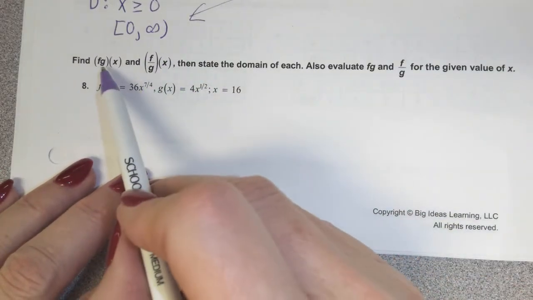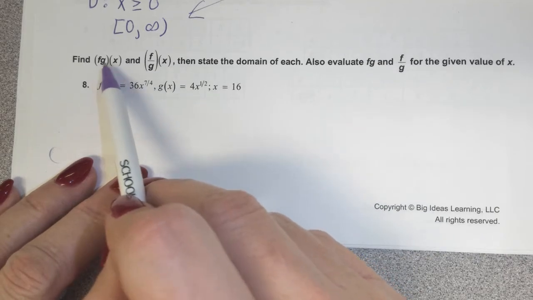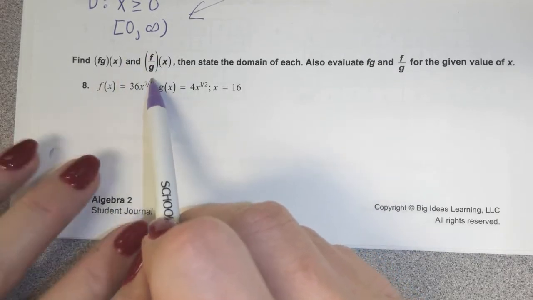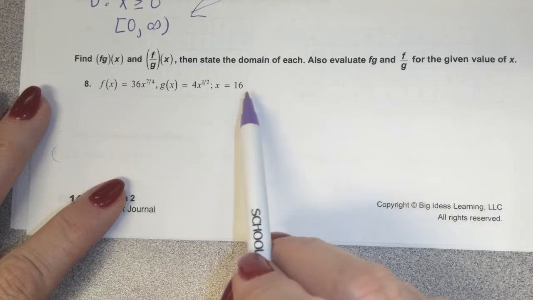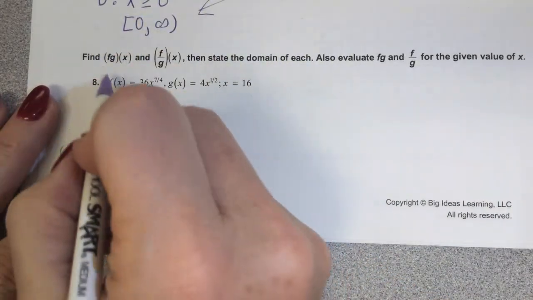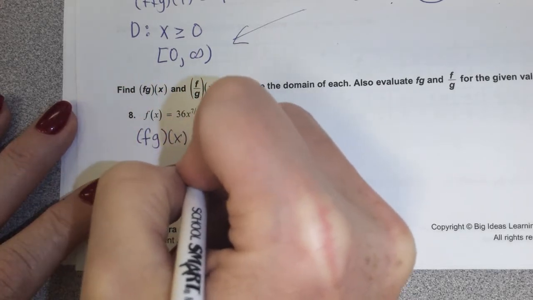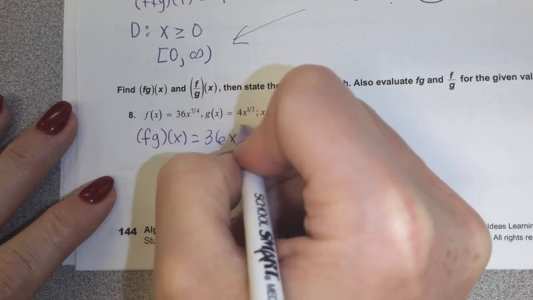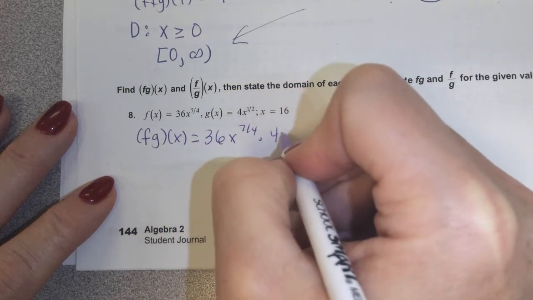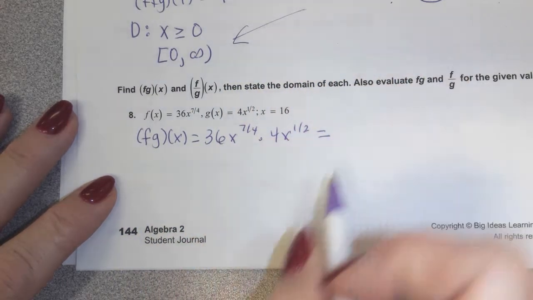All right. Last thing here, finding f g of x and f divided by g of x. And then we're going to evaluate for the given value. All right, so this is a little tougher though. I'm supposed to multiply these. So f g of x means I'm going to do 36x to the 7/4 times 4x to the 1/2.